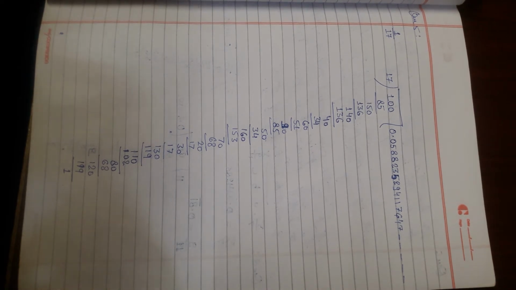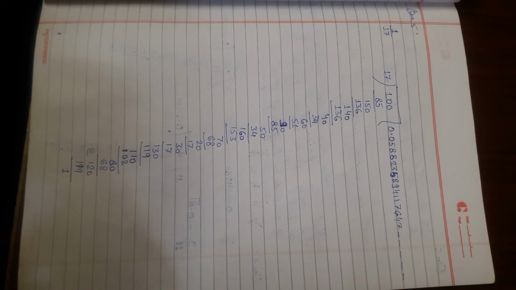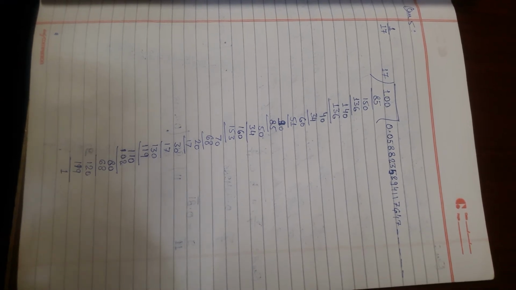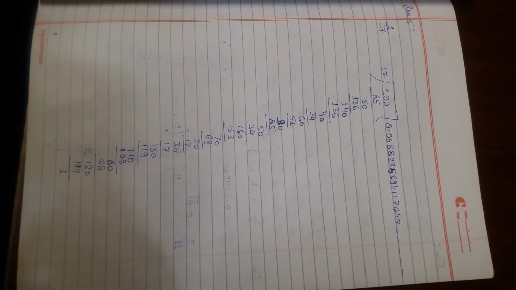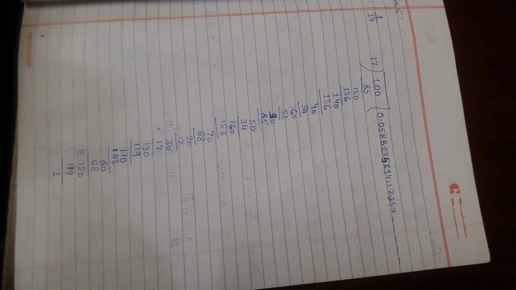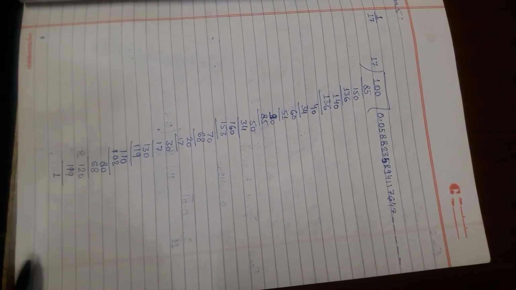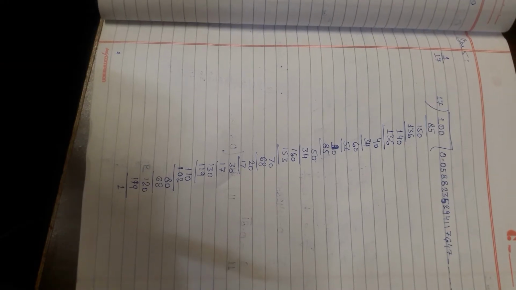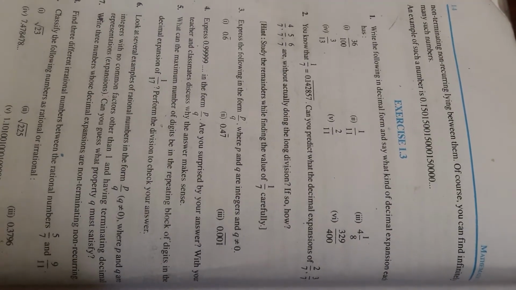So the maximum number of digits there are how many? 16. So there are 16 digits in the repeating block of the decimal expansion of 1 upon 17. You will write this in the form of language also at the end from the question. Now come to question number 16.